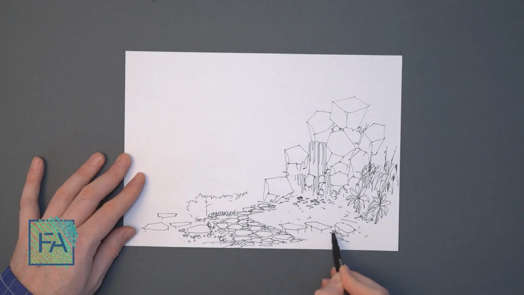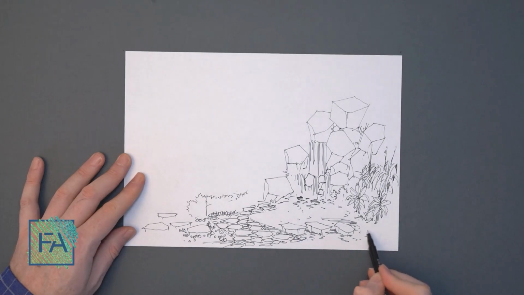And the water can come here and create some reflection. And it shows where the water is going. So we had an area like this. So this is a path which goes from here to the other side.